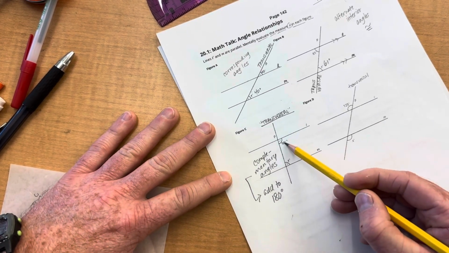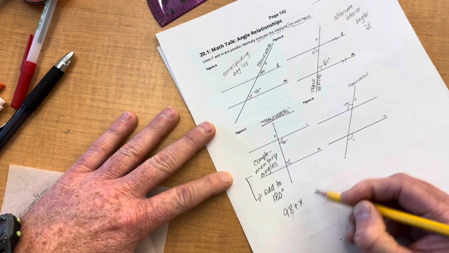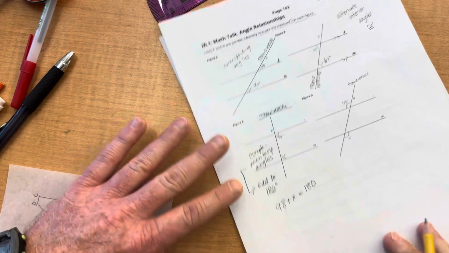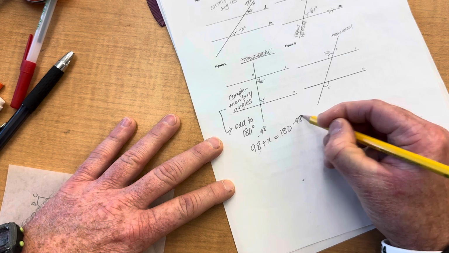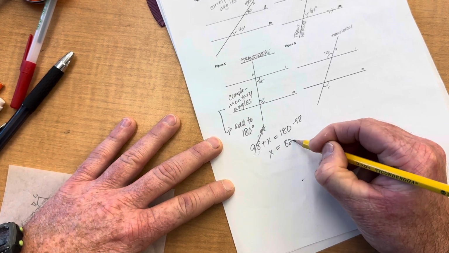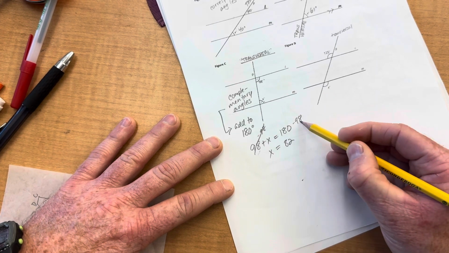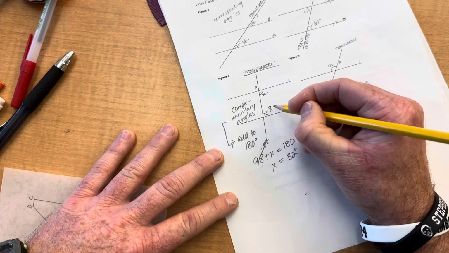So therefore 98 plus x will equal 180. So what you need to do is subtract 98 from both sides. These cancel, x equals 82. 80 plus 2. So x is going to equal 82 degrees.